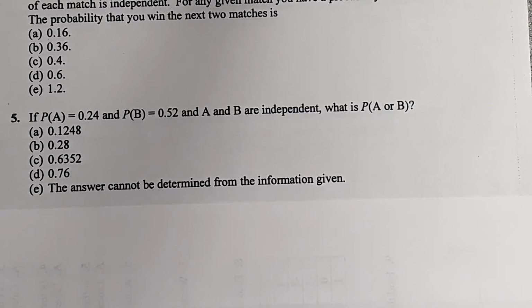Okay, ready? So if P of A equals 0.24, P of B equals 0.52, now, did you notice that they give you the answer for the disjoint, right? Did they put the answer of 0.24 times 0.52 up there? Yeah. And do you see what they do?